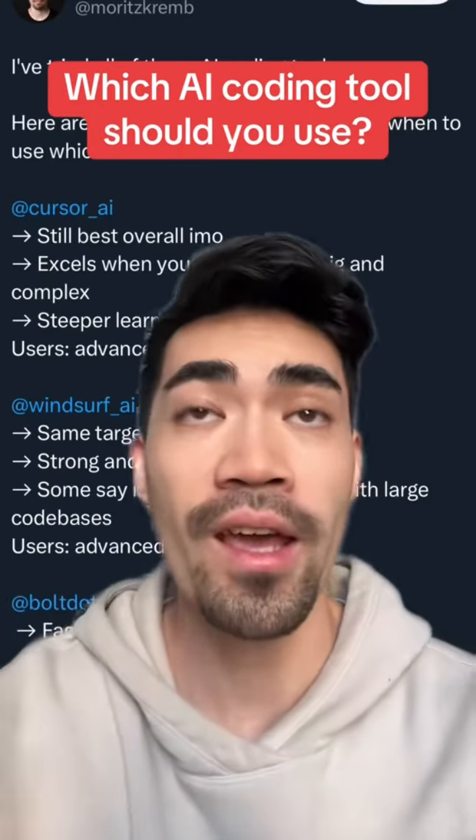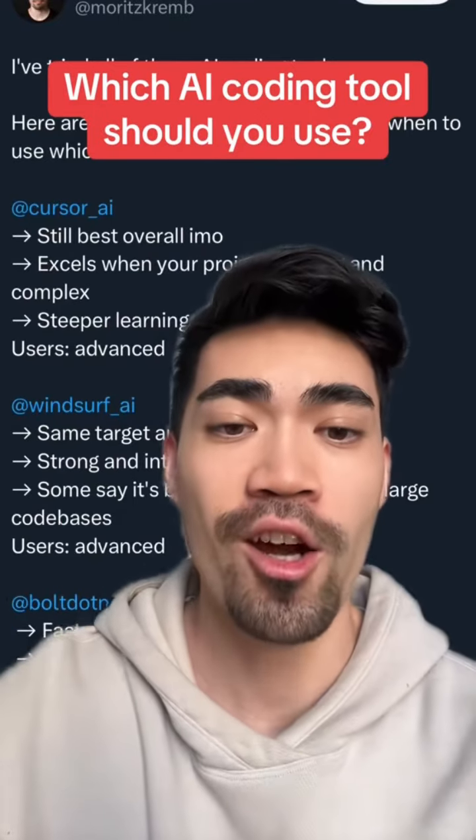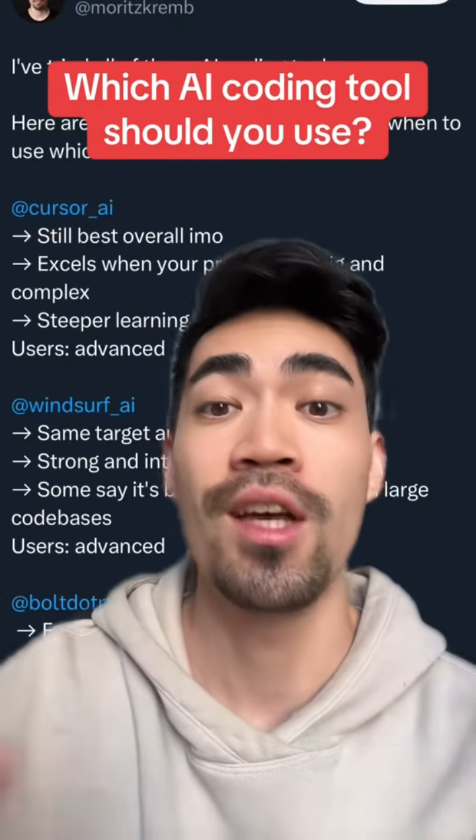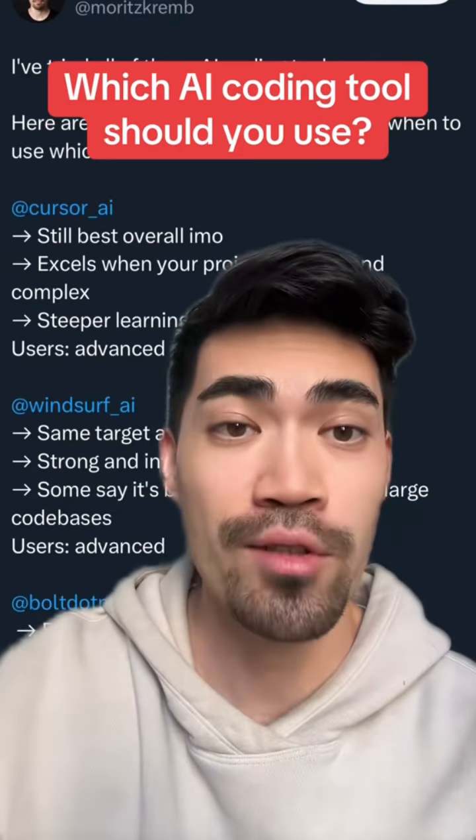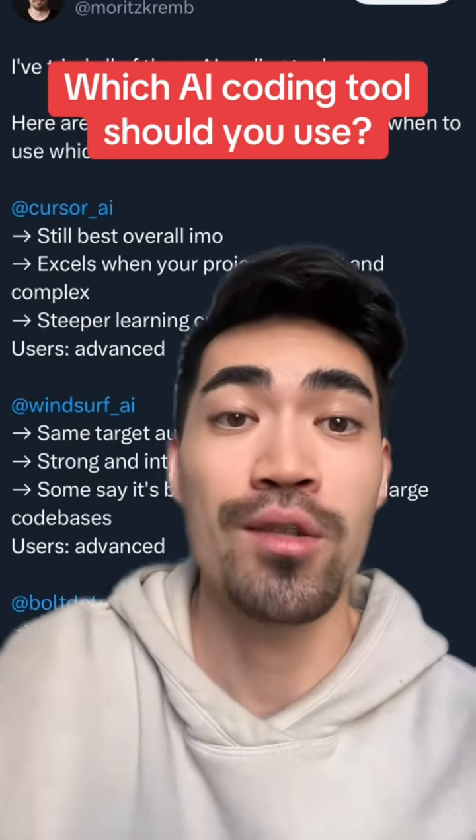There are now so many AI coding tools out there that it's getting hard to decide which one you should use. So let me break down the top ones for you and help you decide when to use which.